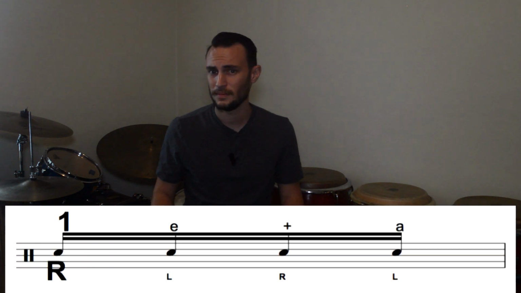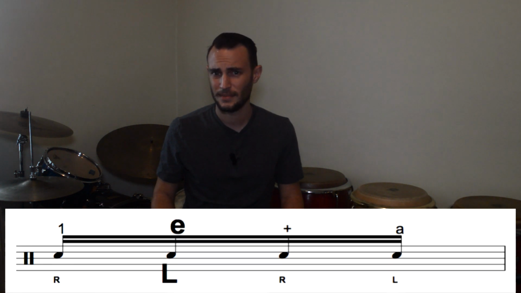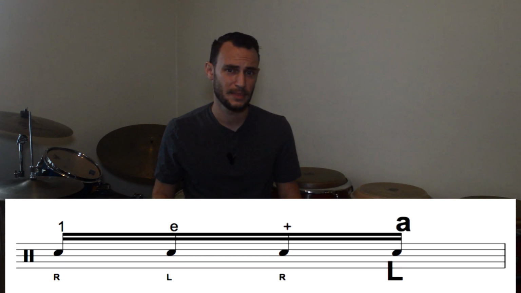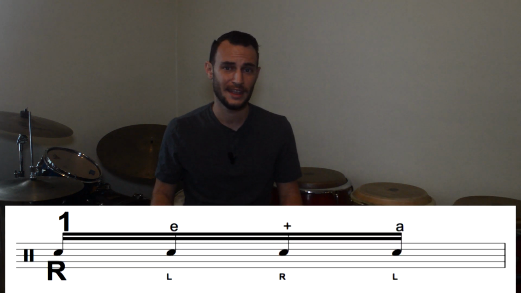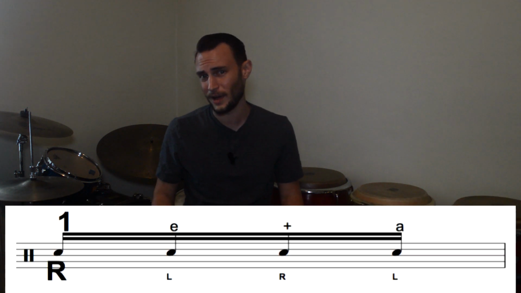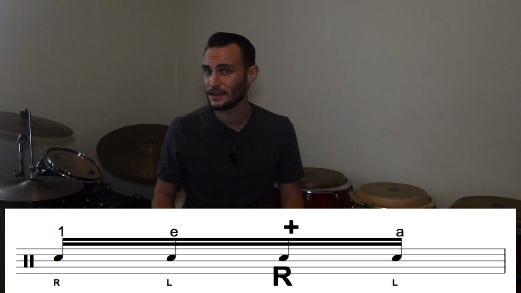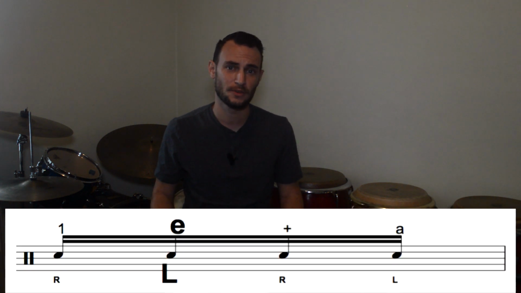If we think about a group of 16th notes with alternating stickings, we have 1 on the right hand, E on the left hand, and on the right hand, and on the left hand. Since this rhythm has 1 and we have right, right, left accordingly. And for rhythm number 5, we have 1 E and, so we have right, left, right.